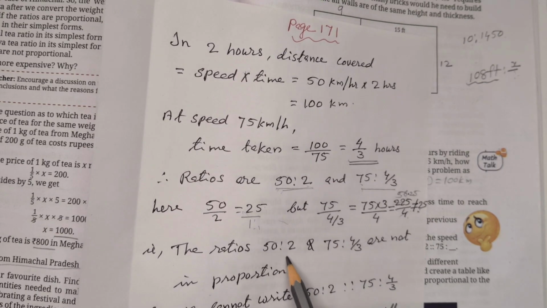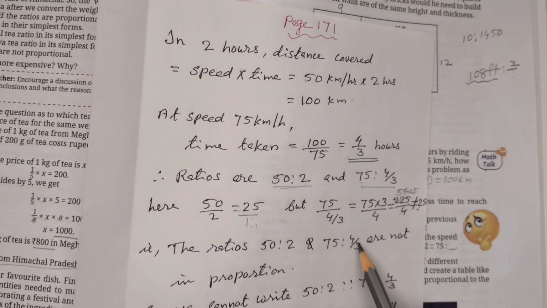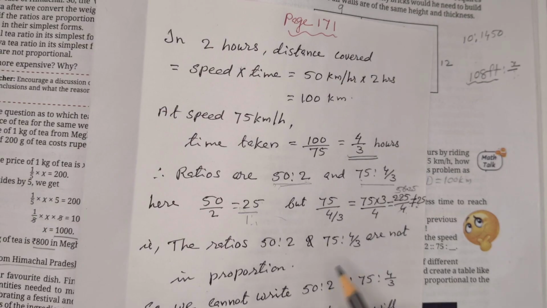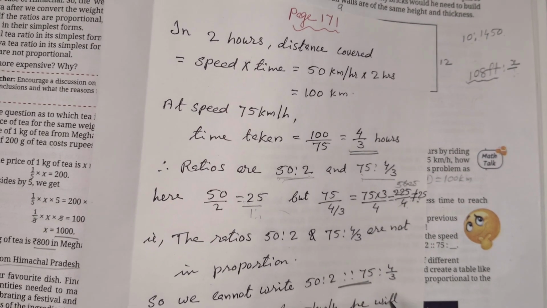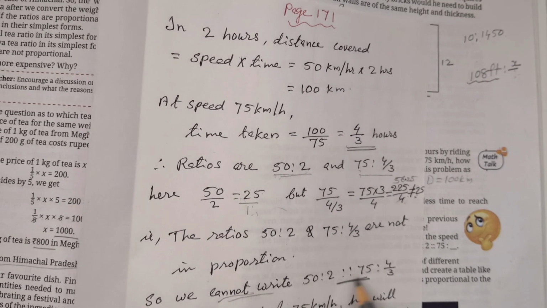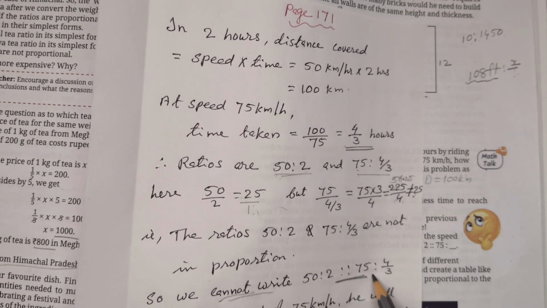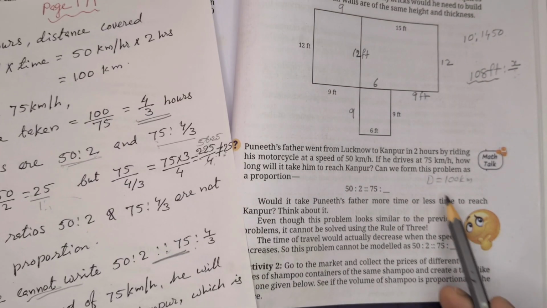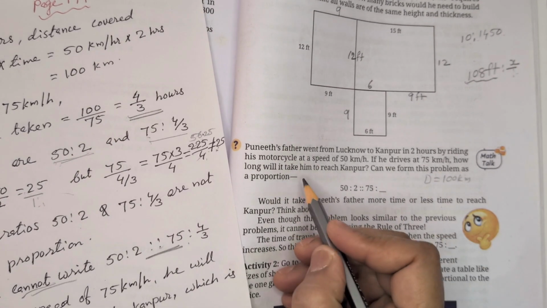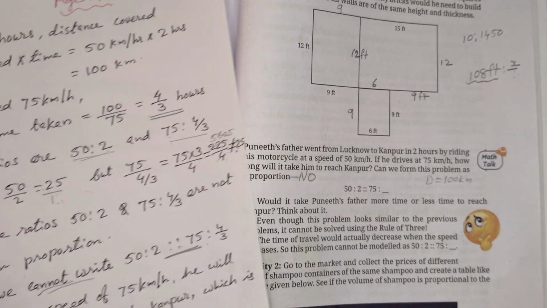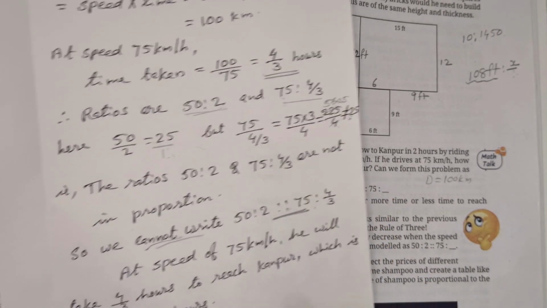We can say the ratios 50 is to 2 and 75 is to 4 by 3 are not in proportion, so we cannot write it in this form. So the question: can we form this problem as a proportion? No. Then what is the answer?